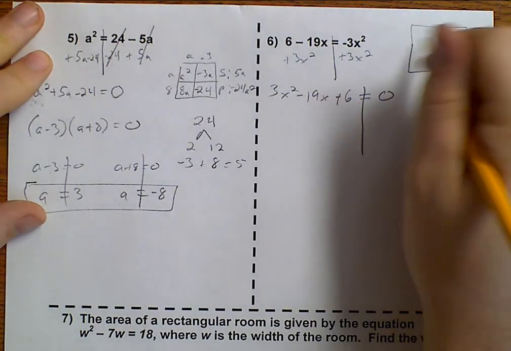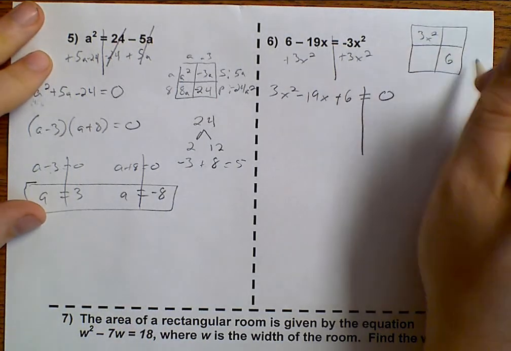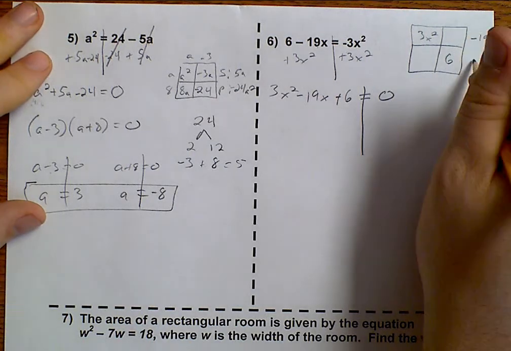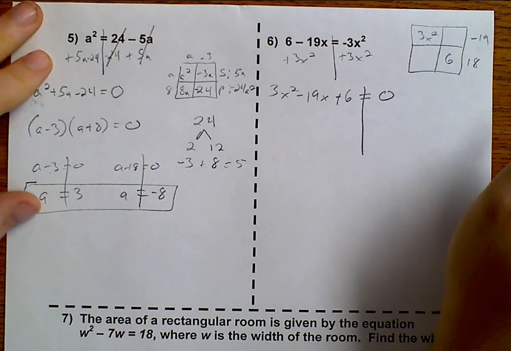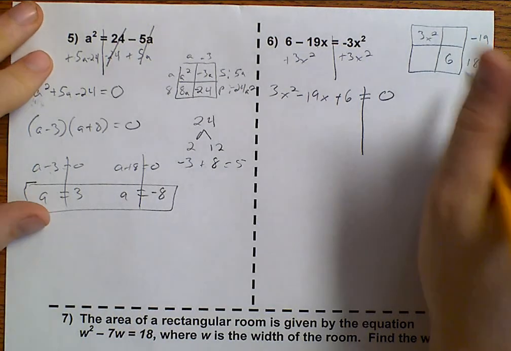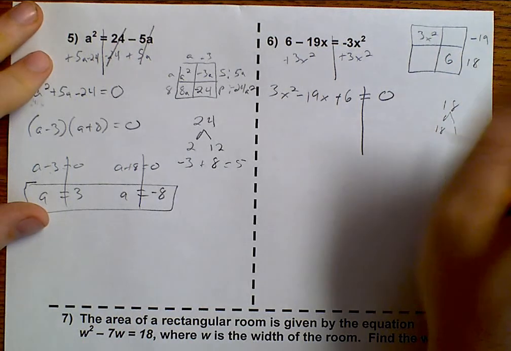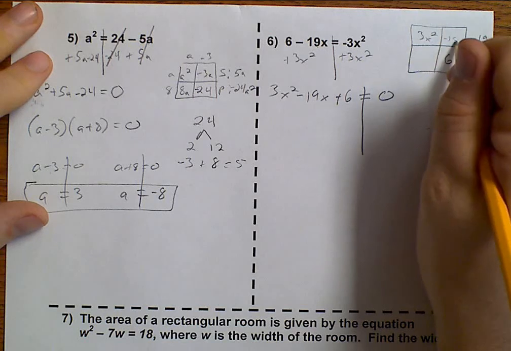We go to our box, 3x squared, 6. We want a sum of negative 19. We want a product of 18. Well, if I do 18 and 1, that will give me 19. And if they're both negative, they give me negative 19. So negative 18 and negative 1.